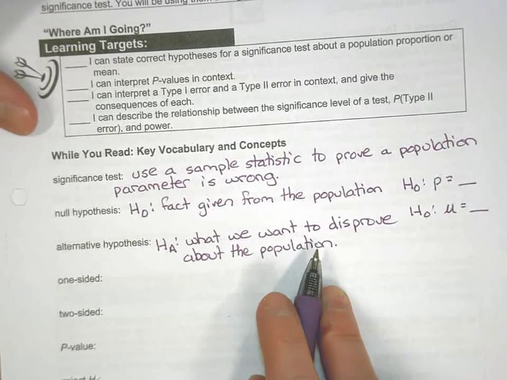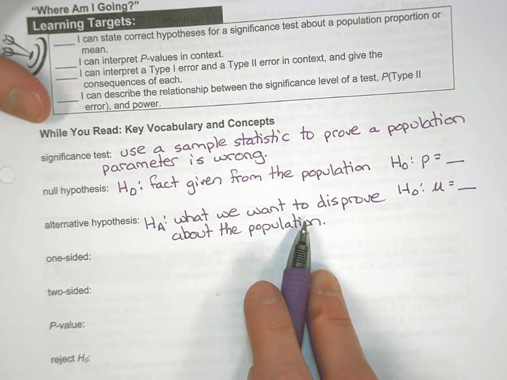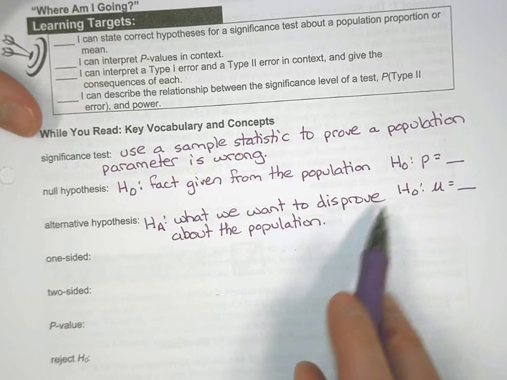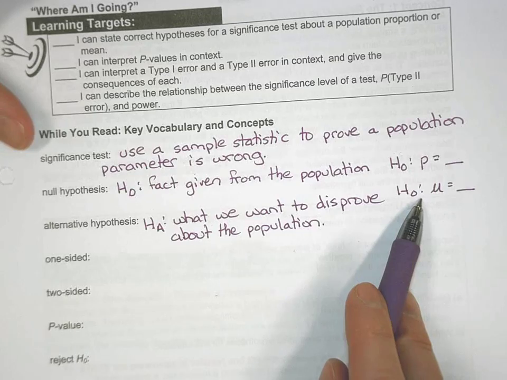So this can come up with a number of results. We could have less than, greater than, not equal to, and it could be with proportions or means.